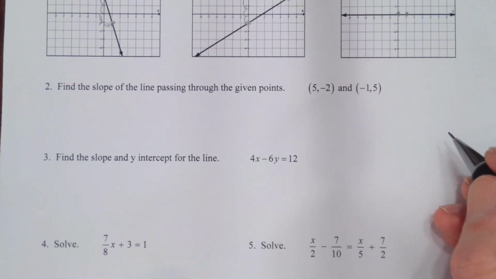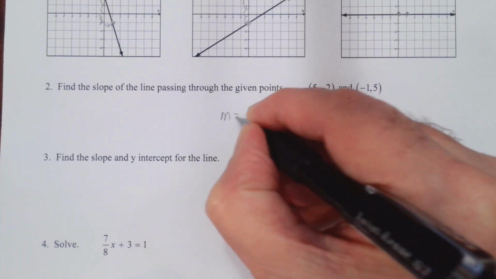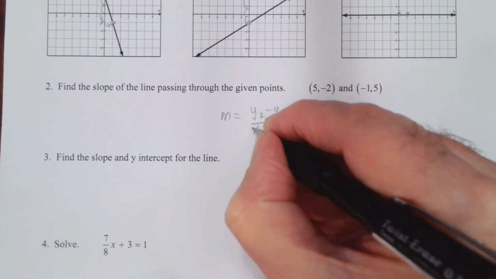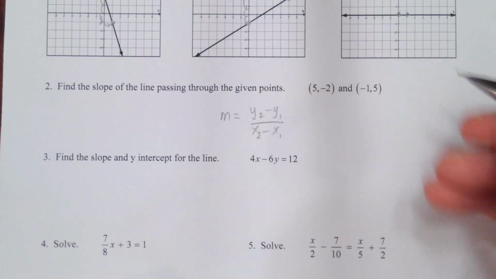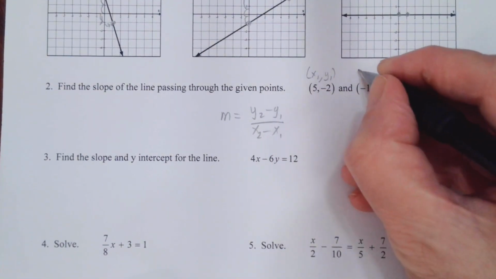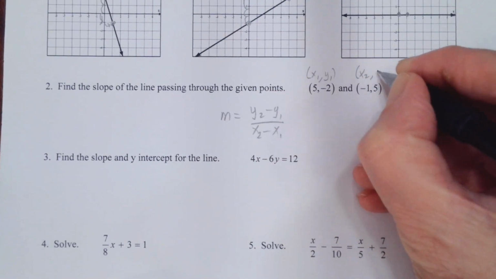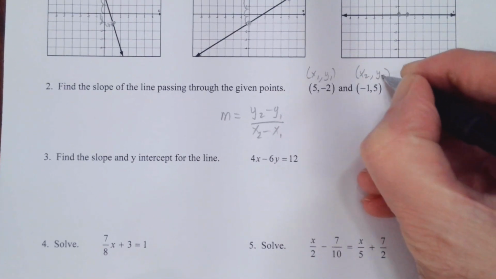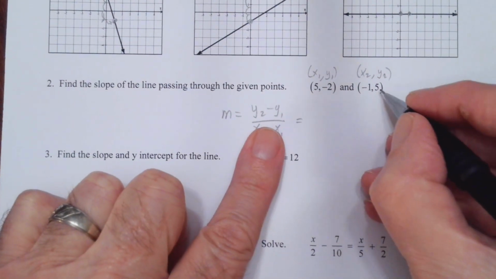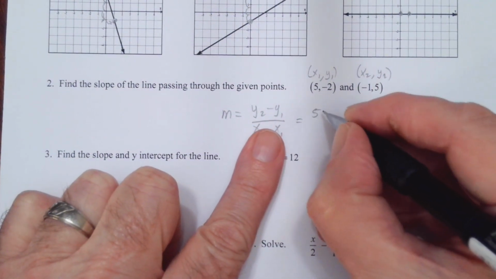Now on number 2, we're going to use the slope formula. This is what we use if we're given 2 points on a line and we have to find the slope. So we'll call this the first point, x1, y1, and this the second point, x2, y2. And so it's y2 minus y1 in the numerator. That's 5 minus -2.